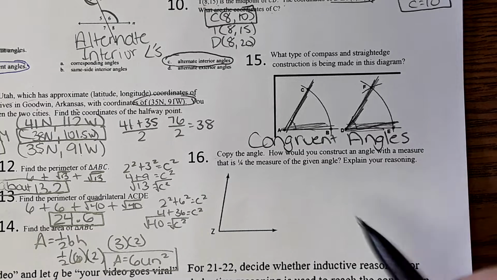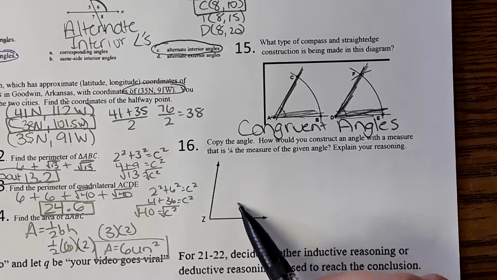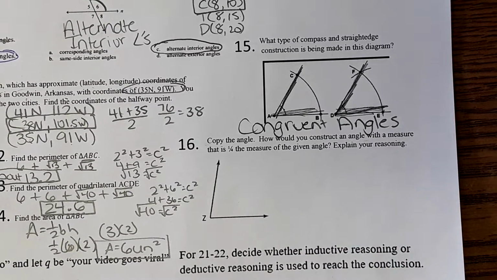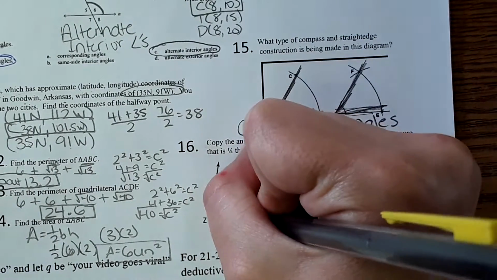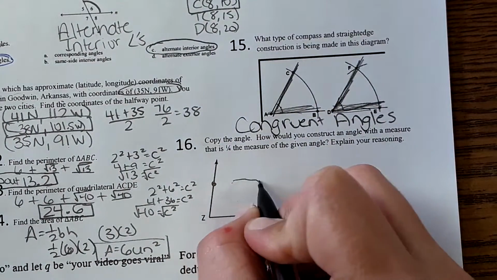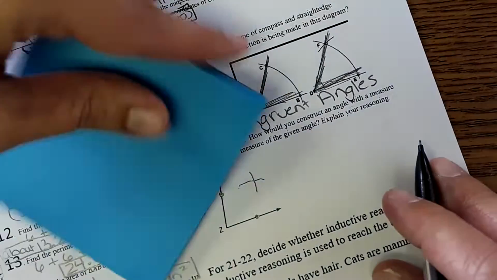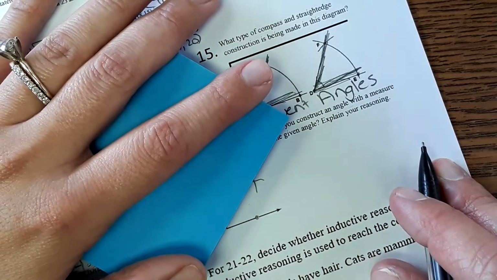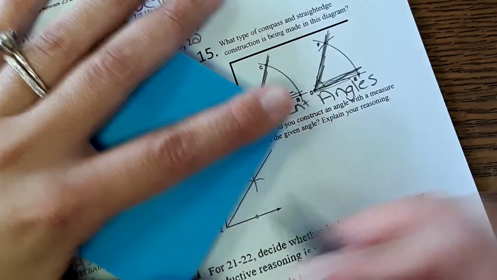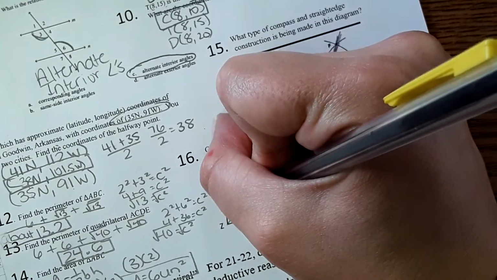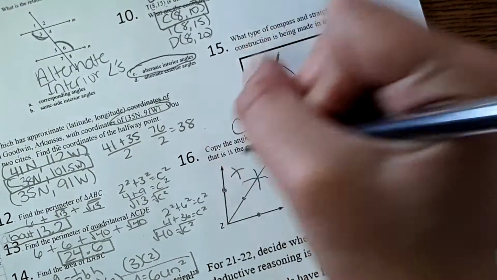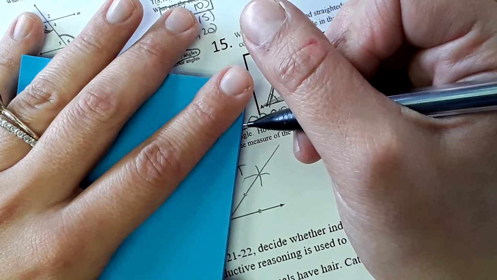16, copy the angle. How would you construct an angle with a measure that is 1/4 of the measure of the given angle? Explain your reasoning. Well, one of the constructions we learned was angle bisector, and we made a point here and here, and then there was like this cross thing here, and then we connected that to bisect the angle with the compass. That's half. So all we'd have to do to get 1/4 is halve it again. So we would put a point right here and then do another cross, and then you could get an angle that's 1/4.